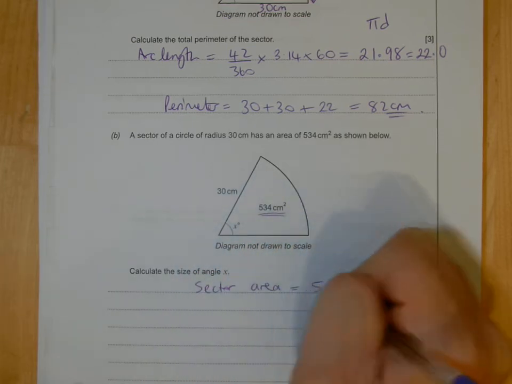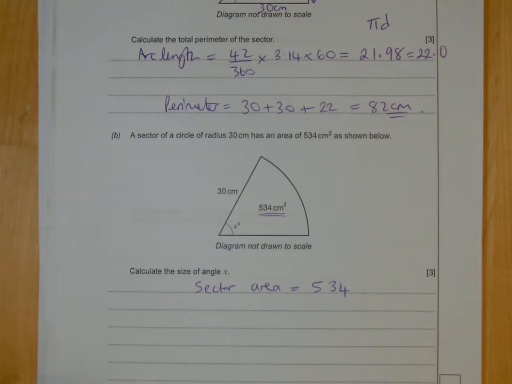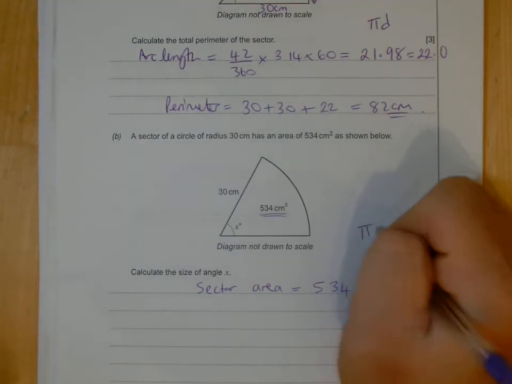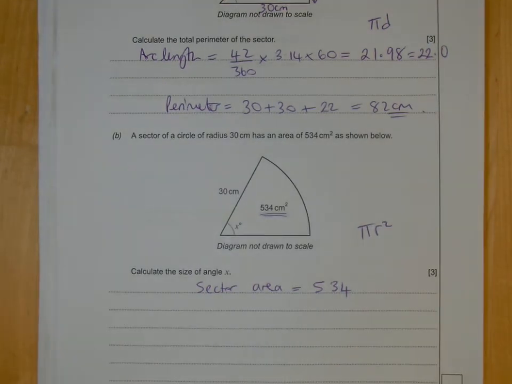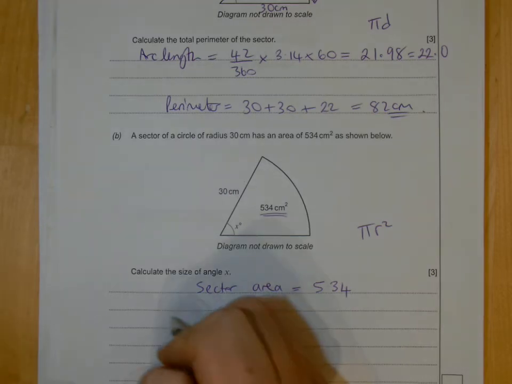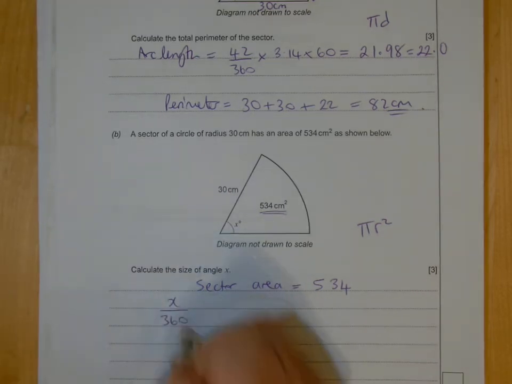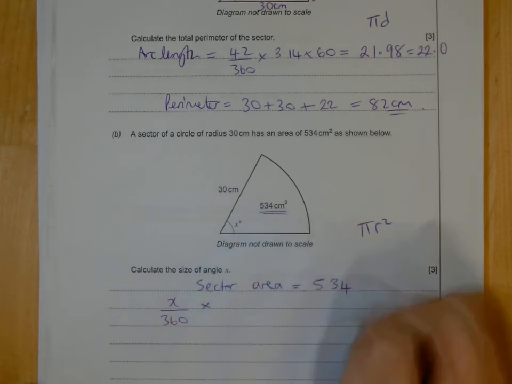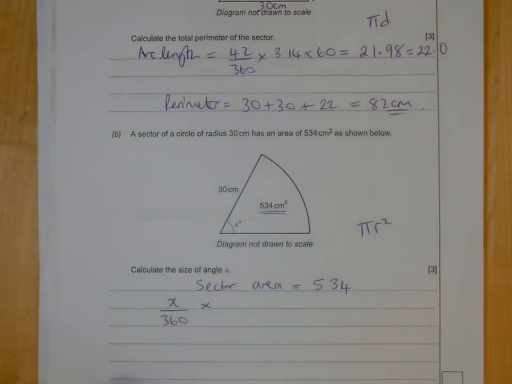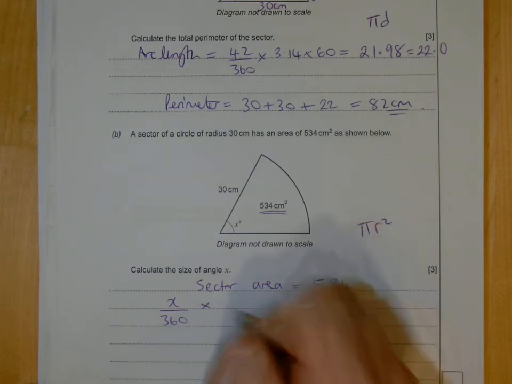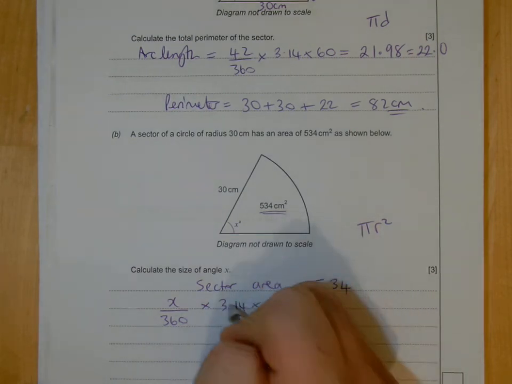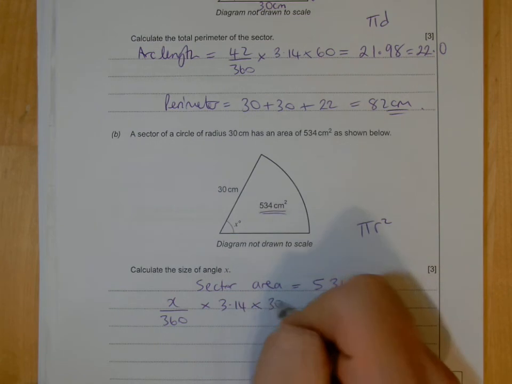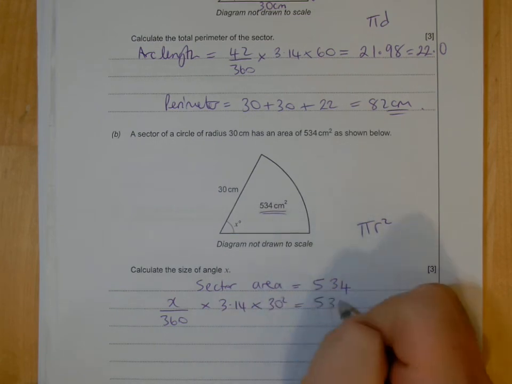is equal to 534, and think about how you work out the sector area. Well, remember, to work out the sector area, it's a fraction of the area of the full circle. So we know the area of the full circle is pi r squared, and this sector is just a fraction of it, and the fraction will be, of course, the angle out of 360. So it's a fraction of the area, pi r squared. Well, we know pi is 3.14, and we know the radius in this case is 30, so 30 squared. So we have that there.